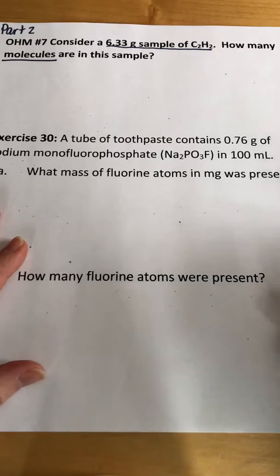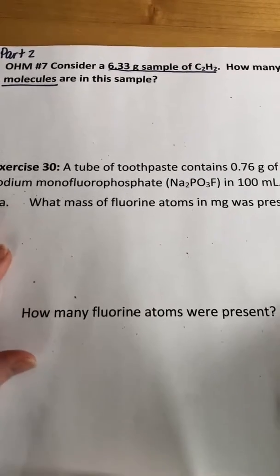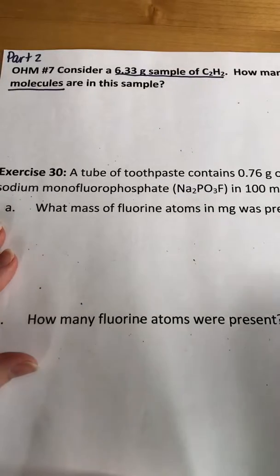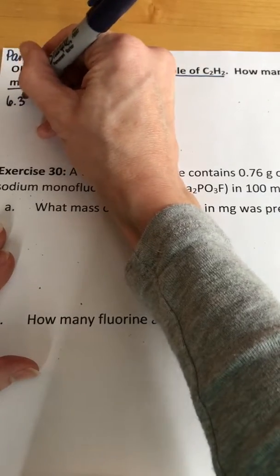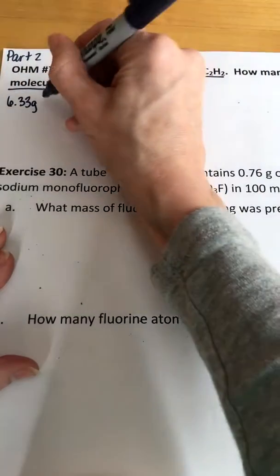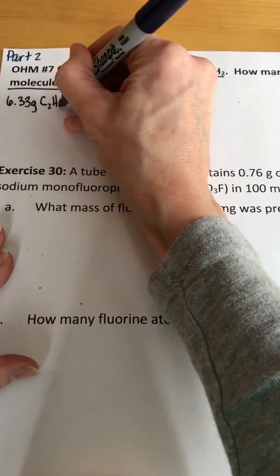It just straight says, how many molecules is this? So that tells me that I am not going to need the mole ratio to pull out a specific atom because I'm not asked about a specific atom. So this is going to be solved just the same way that we had solved these mole conversion questions earlier.